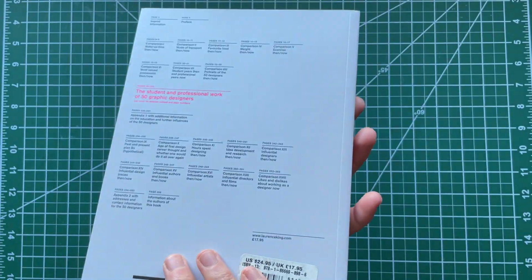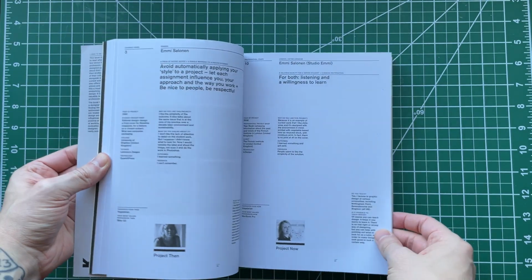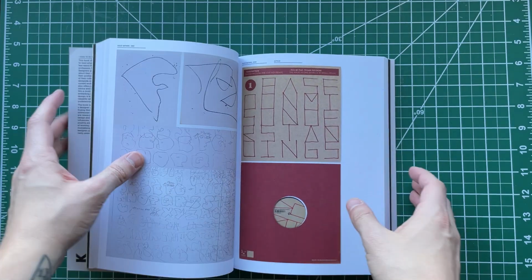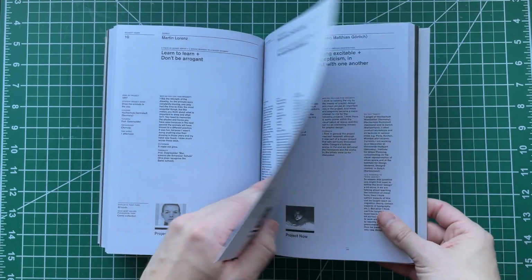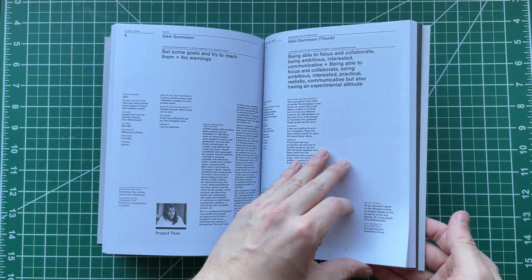I Used to Be a Design Student. This book compiles a bunch of little excerpts from professional designers and shows how they were when they were in college compared to now, and just simple things like their favorite food, what kind of typefaces they liked, where they're working from then and now. And it's pretty inspirational to see where everyone came from, especially these legendary designers like Stefan Sagmeister. And it's an easy read, and you can flip to any of these pages and just check it out a little bit.